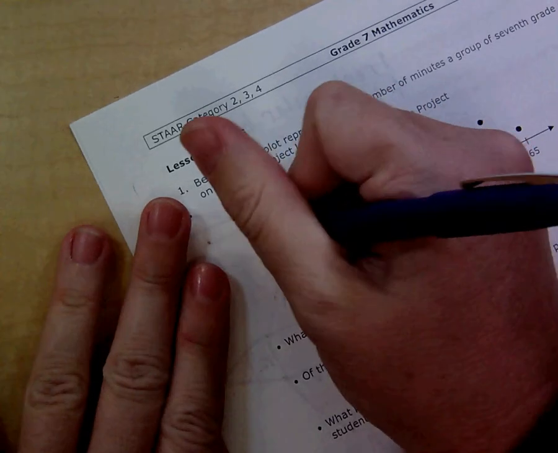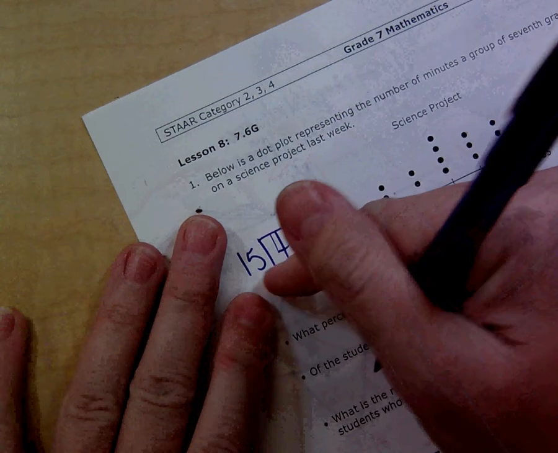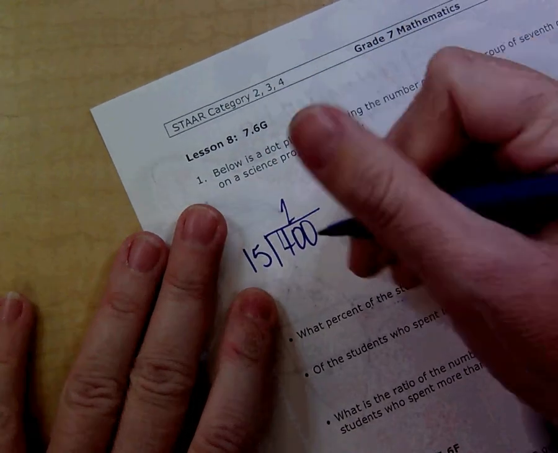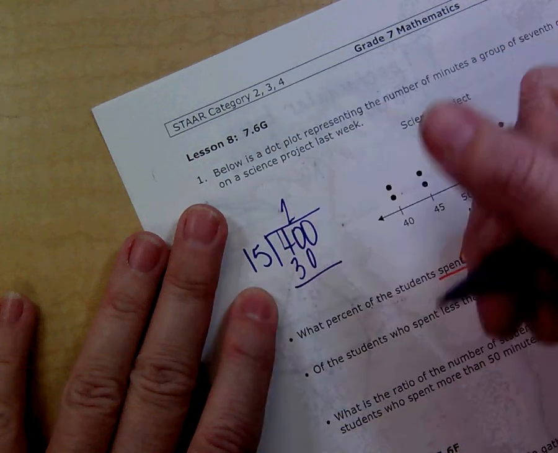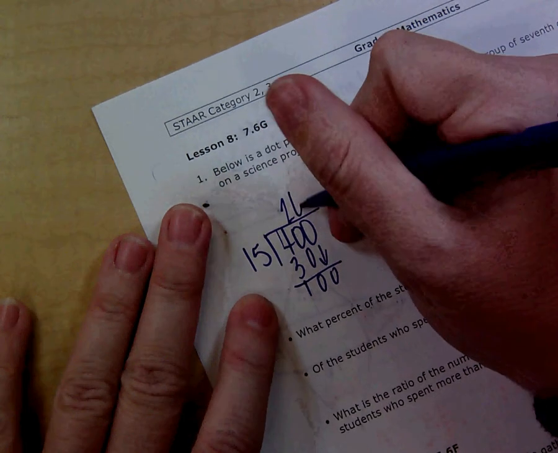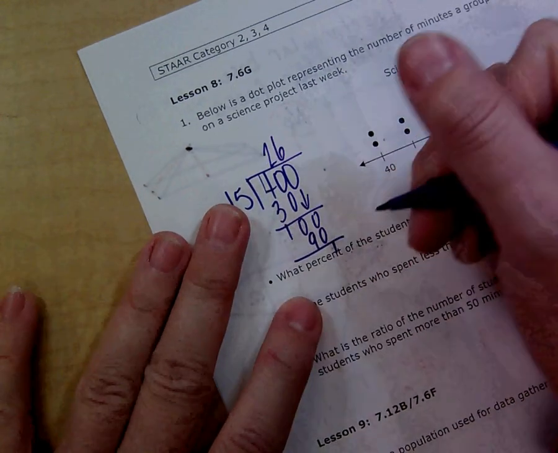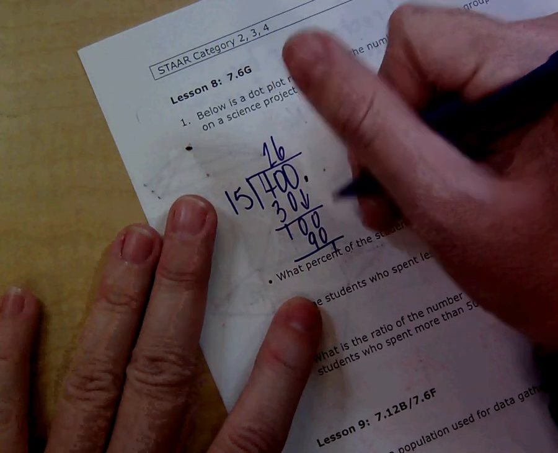So I'm going to come up here where I have some space and divide that. 15 goes into 40 2 times. That gives me 30. Bring down my 0. 15 goes into 100 6 times. 6 times 15 is 90. And I'm going to get a 1.